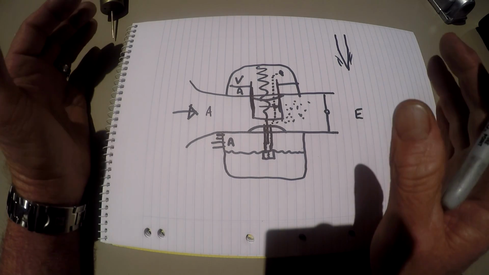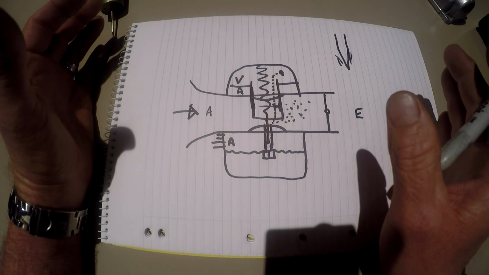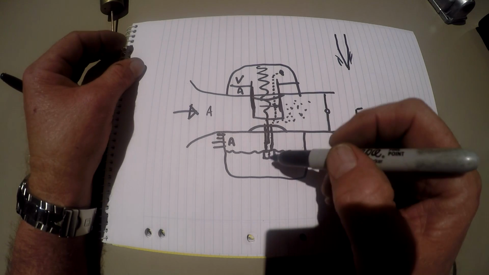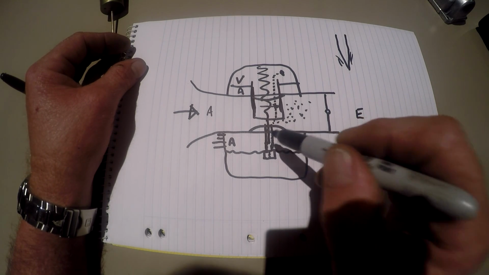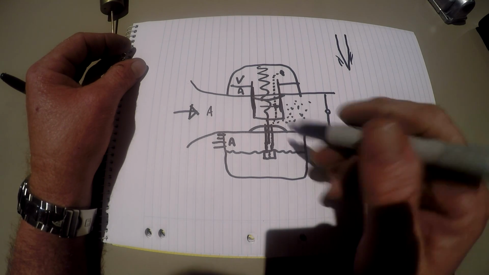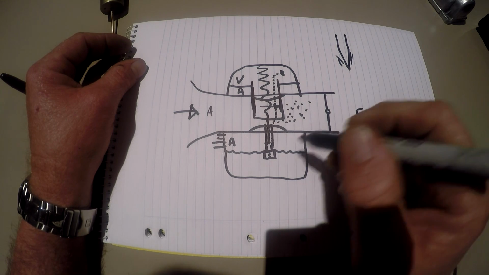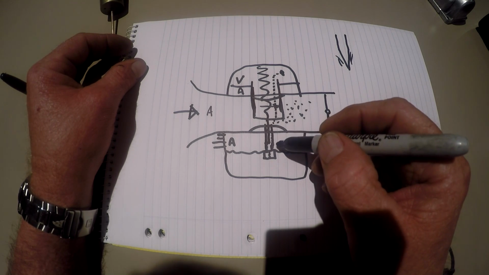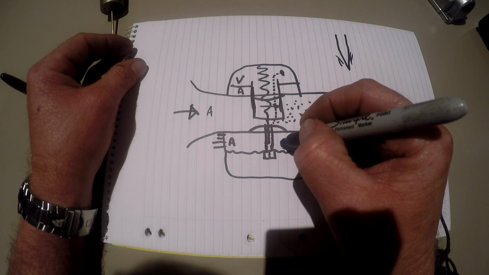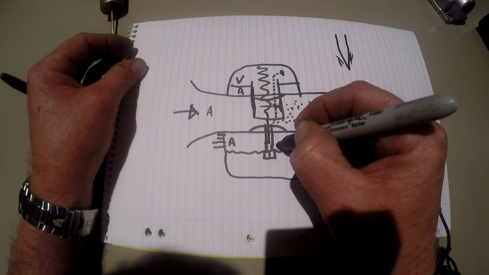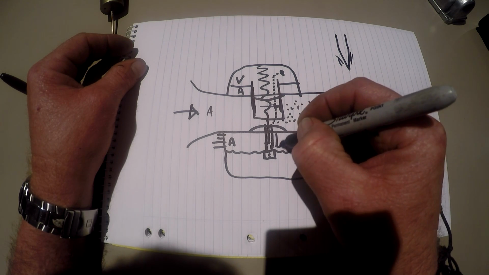Now, the way that carburetors cope with different engine demands is they actually have multiple circuits. We've just spoken about two, the needle jet and the main jet. But before they even come into play, there's another circuit called a primary circuit or an idle circuit. And so there's another jet that sits here.